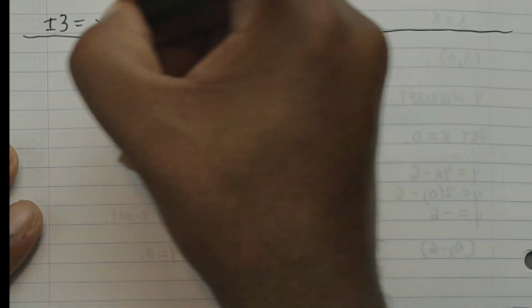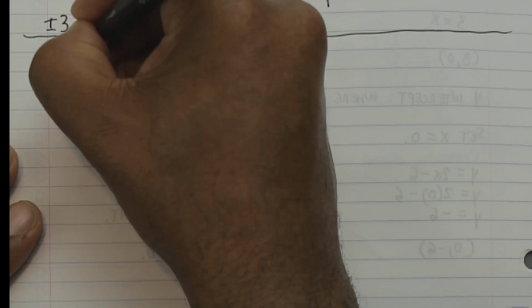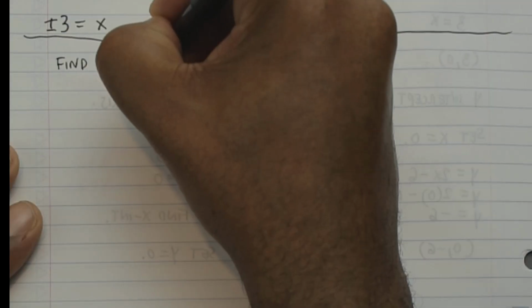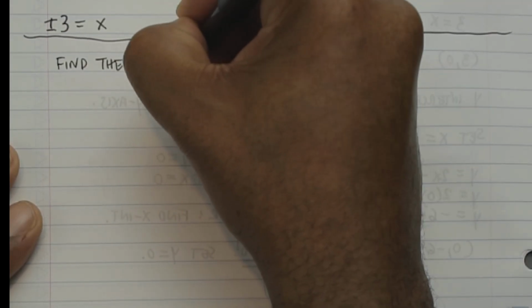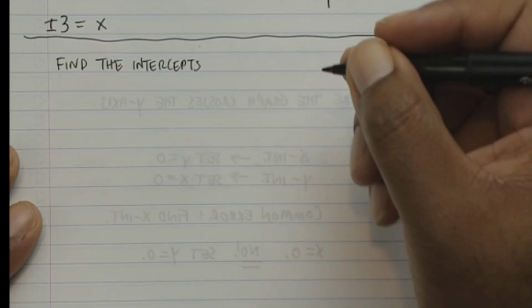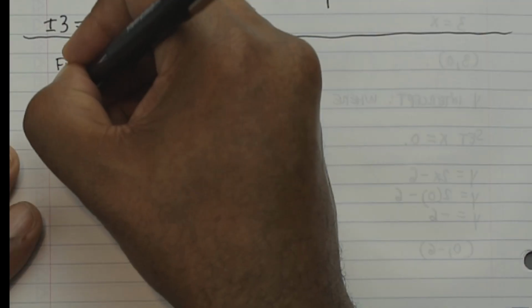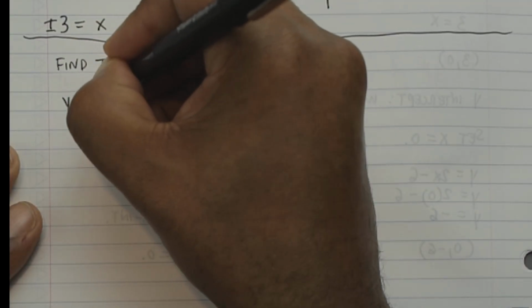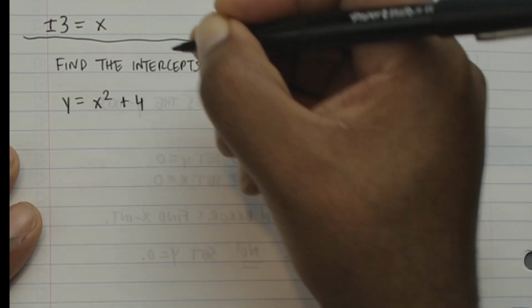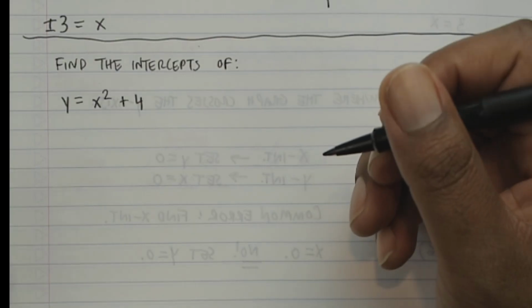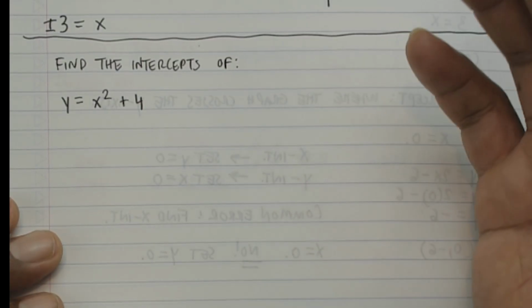Find the intercepts of y equals x squared plus 4. So first, we want to find the x-intercepts.